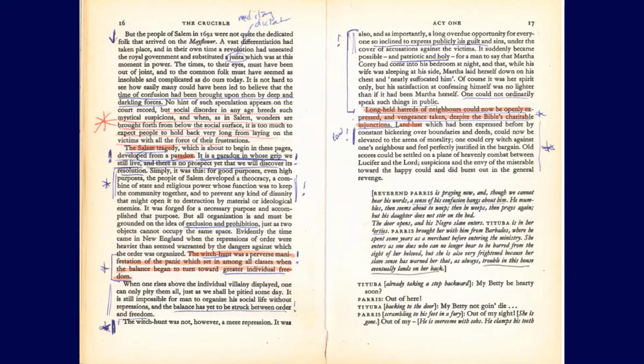It was also, and as importantly, a long overdue opportunity for everyone so inclined to express publicly his guilt and sins under the cover of accusations against victims. And we have this irony here of this Christian community where people were confessing their sins but blaming other people for it with no logical, concrete evidence. And irony is riddled throughout this play.